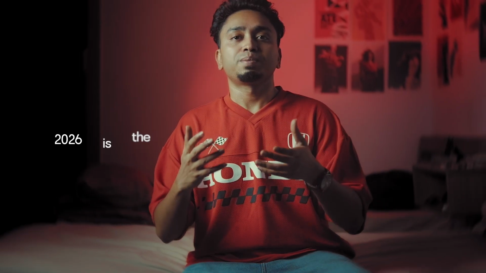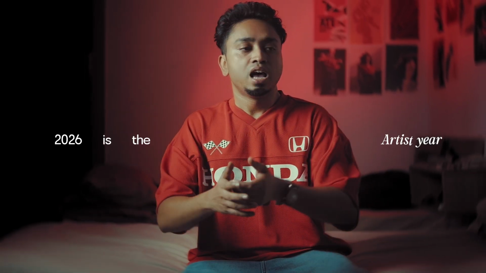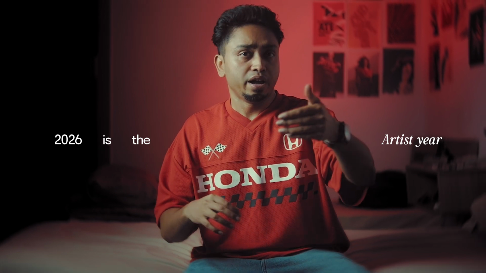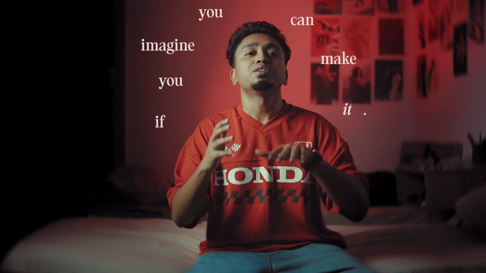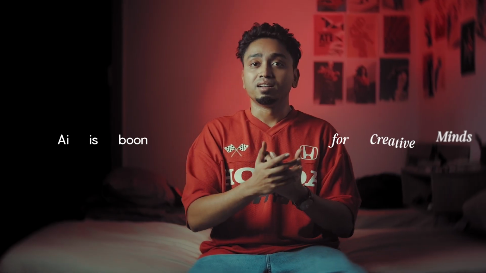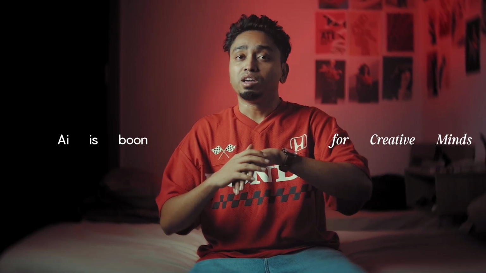Coming down to the main aspect of creativity in 2026, it doesn't matter who you are, be it an artist, a filmmaker, or a musician. If you can imagine it, that is going to be the limit of your creativity. I believe it is a great time to be alive, and AI is literally a boon that is helping us execute the stuff that we used to dream of in the past.